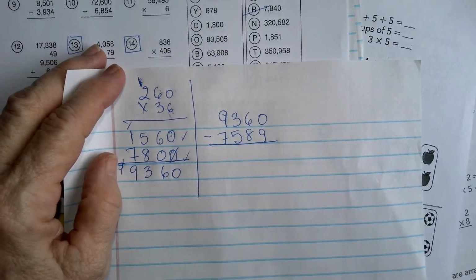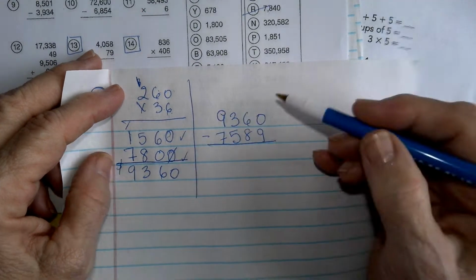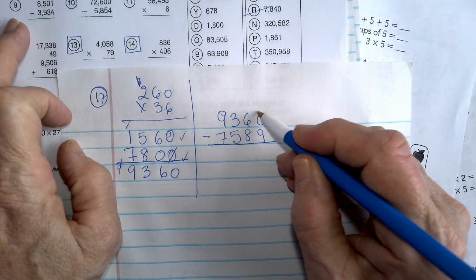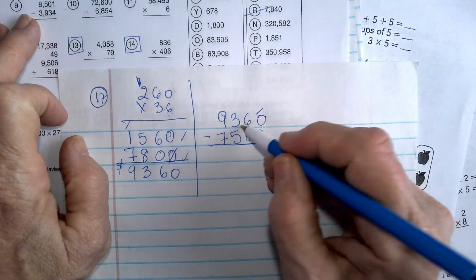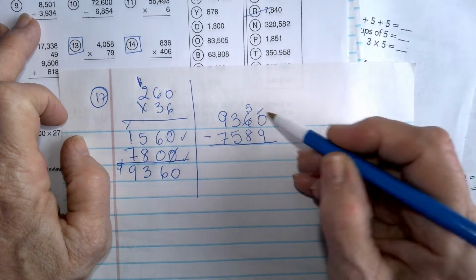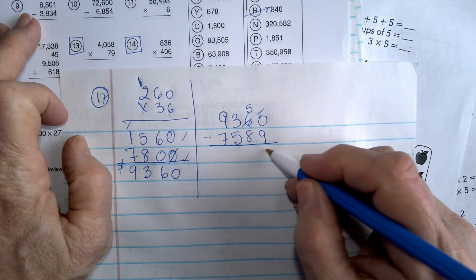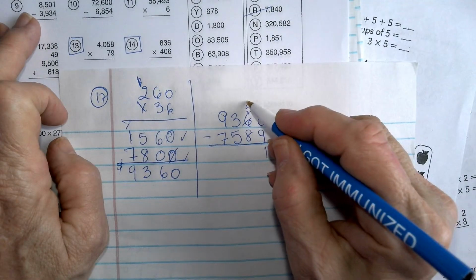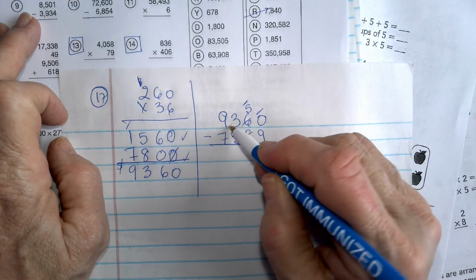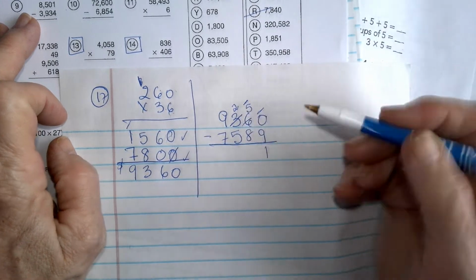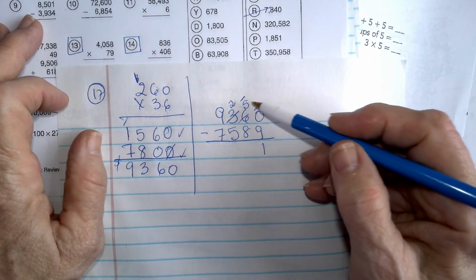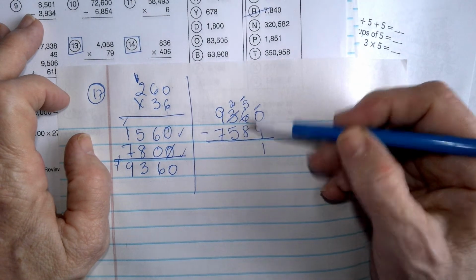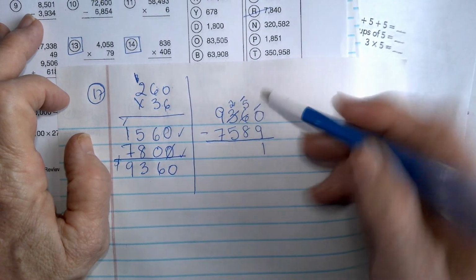Right. And so here we go. Can I take 0 minus 9? No. Pre-borrow, get it from? 6. Which becomes a? 5. Good job. 10 minus 9 is? 1. And then, can I take 5 minus 8? No. Pre-borrow, get it from? 3. The 3, which becomes 2. Then, 15 minus 8? So, yeah, 8 to 10 is 2, plus 5 more is 7.